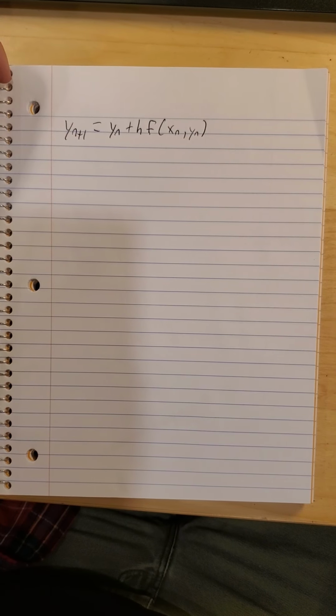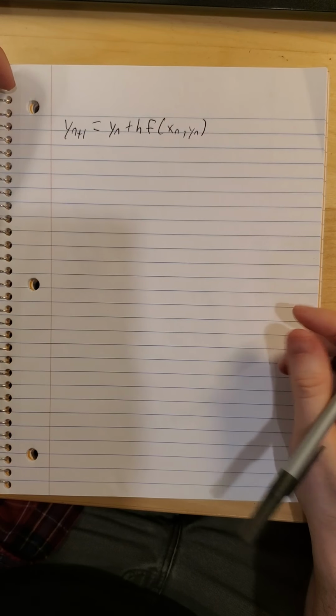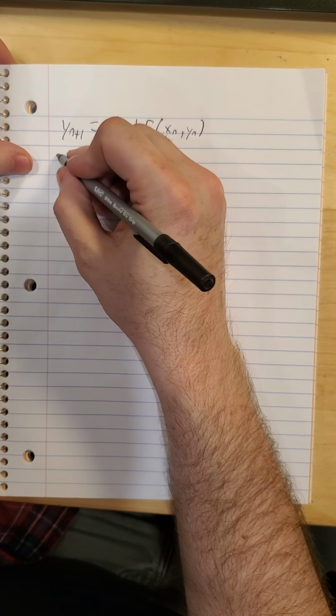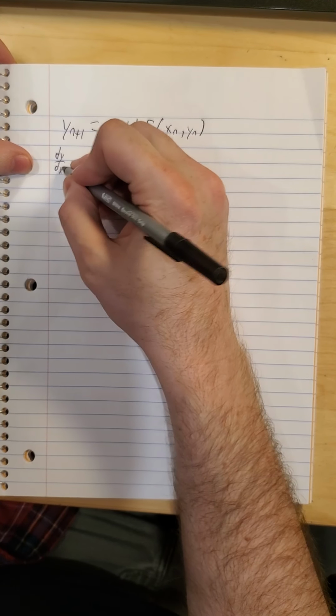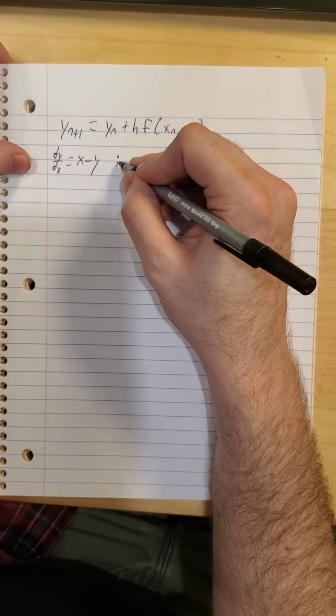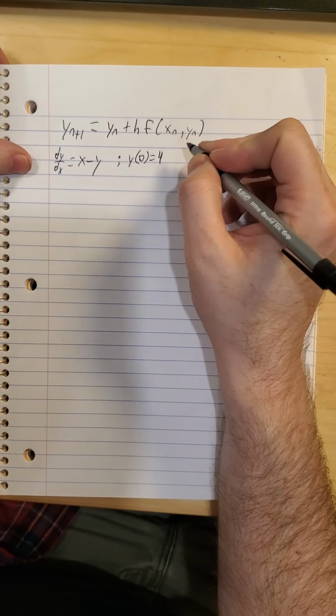So this is a good way to approximate solutions. So let's do an example with this. dy/dx is going to be x minus y, and they gave us initial conditions that y of 0 is worth 4.